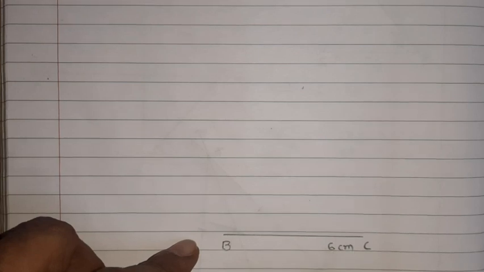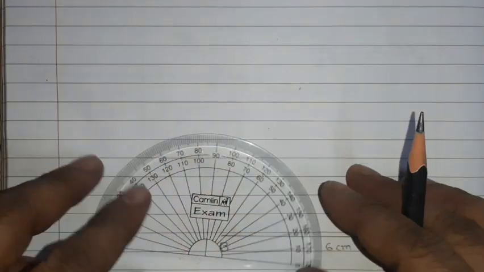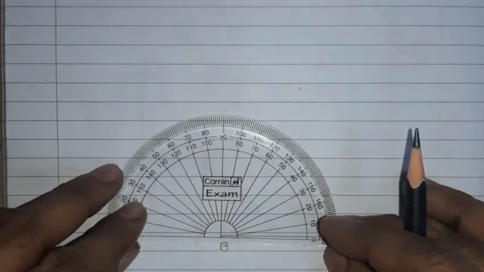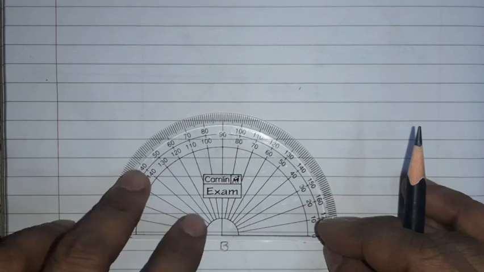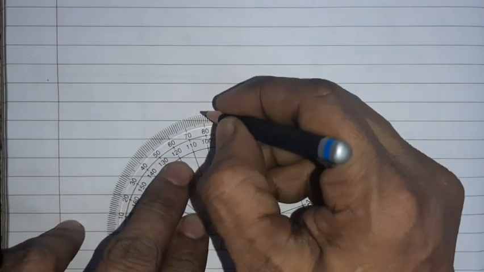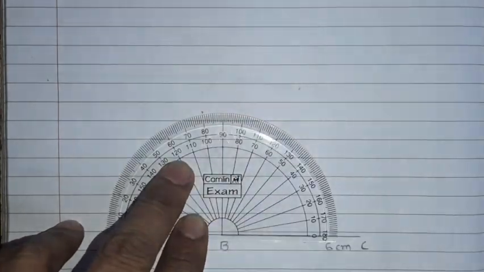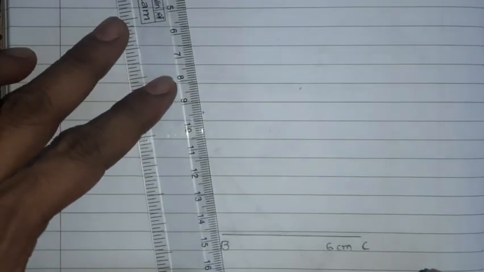At the point B, the angle is 100 degree. Dear student, put the protractor on point B and draw the angle of 100 degree. Now dear student, this is the angle 100 degree.